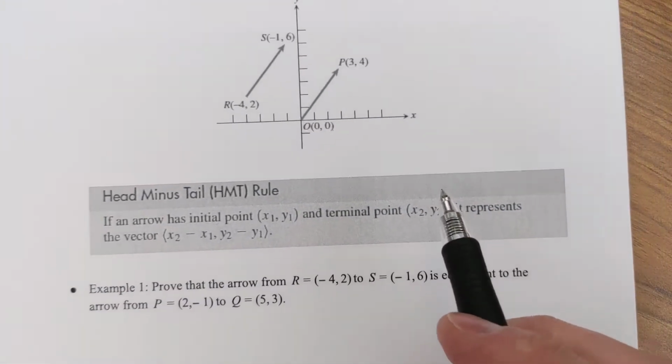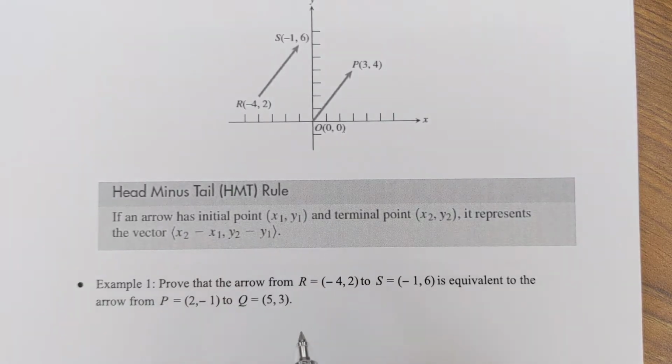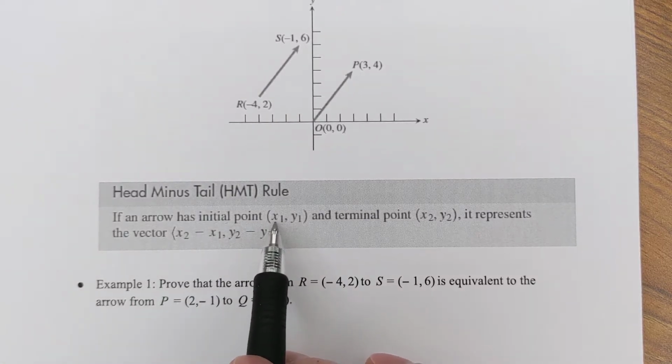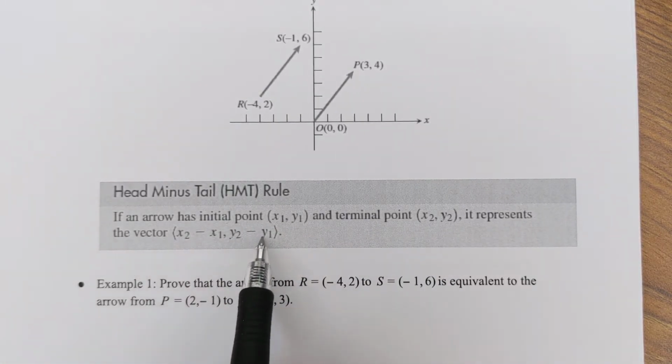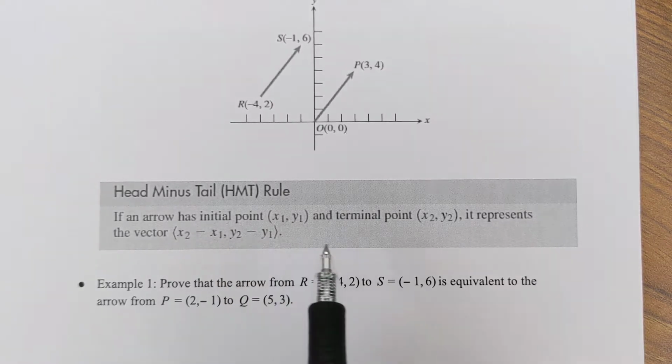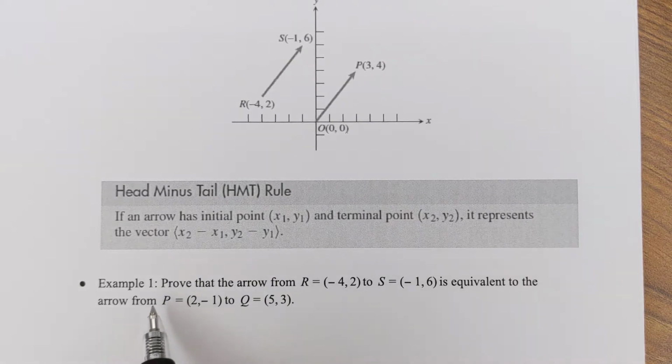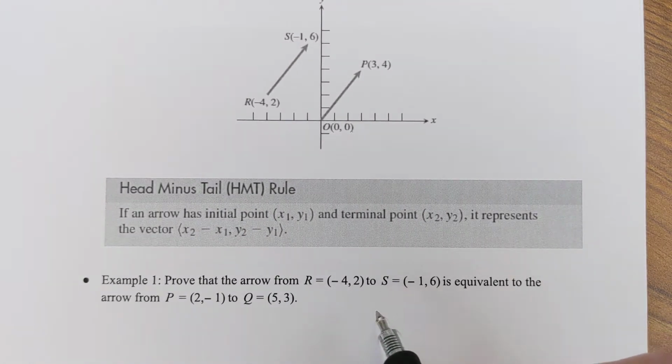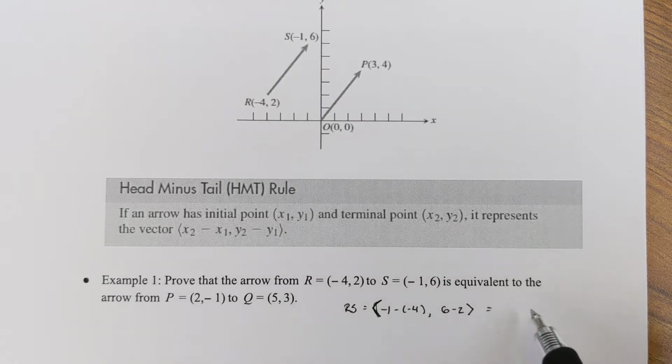So this rule is used to find the component form of a vector if you know its initial and terminal points. If a vector has initial point (x1, y1) and terminal point (x2, y2), it is given by ⟨difference in the x's, difference in the y's⟩. So prove the arrow from R to S is equivalent to the arrow from P to Q. For vector RS, we would have ⟨x2 minus x1, y2 minus y1⟩. So this is going to be -1 plus 4, so that's 3, and that's going to be 4.